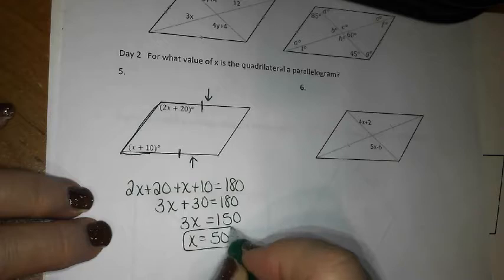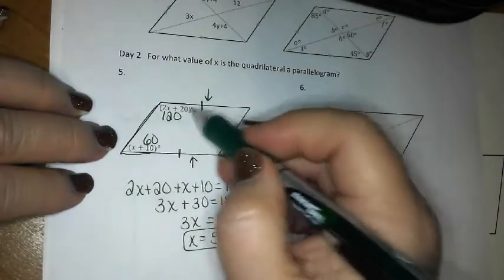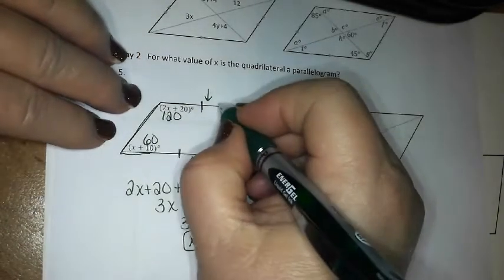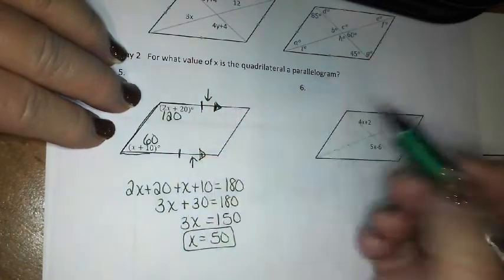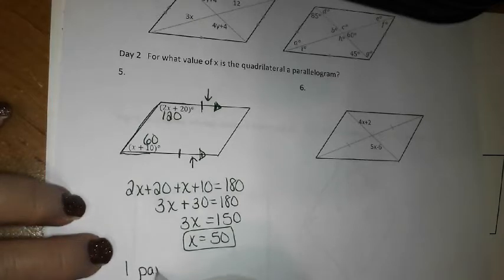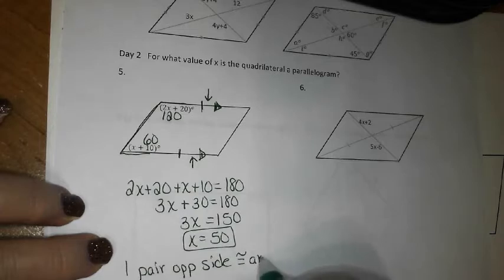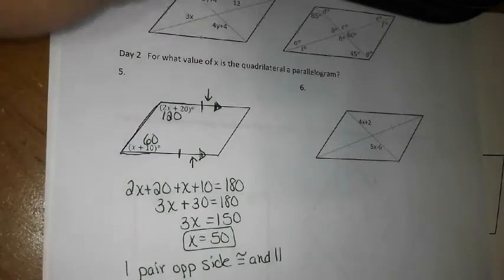X is 50. So in other words, if this angle is 120 and this angle is 60, that's enough information to say these 2 lines are parallel. And now we have one pair of opposite sides that is both congruent and parallel. That is enough information to make it a parallelogram. All right, let's take a look at the next one.